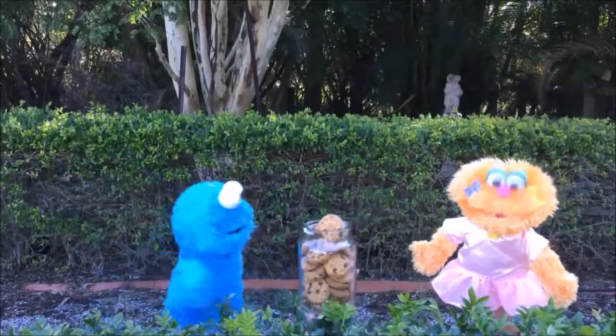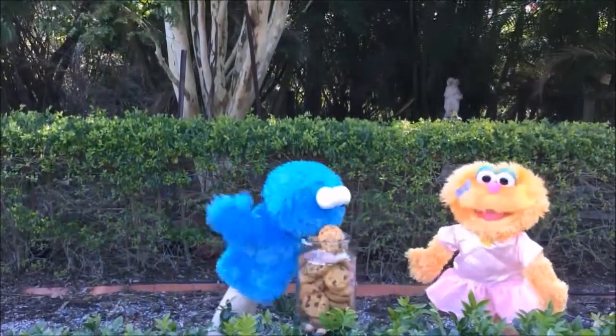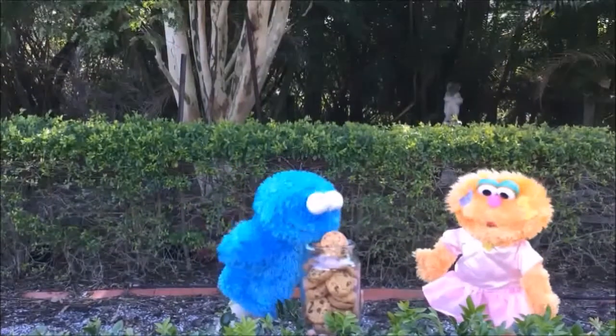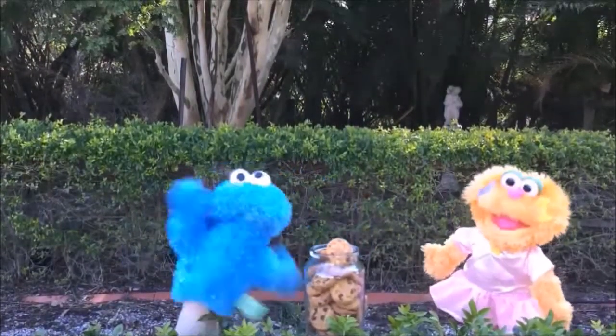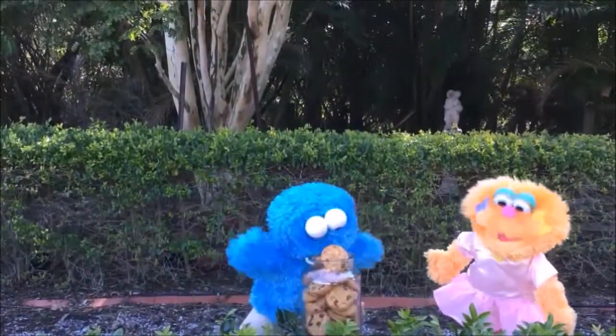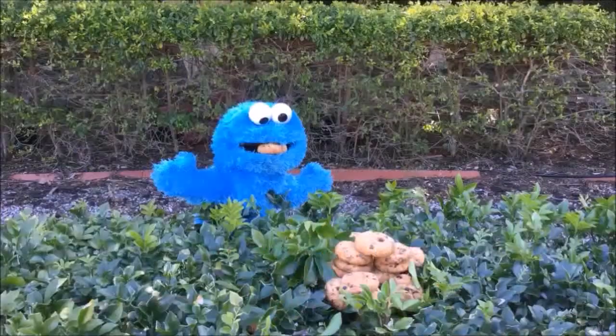Elmo and friends are really concerned about their good pal, the Cookie Monster, as he has been eating far too many cookies. Upon investigation, they have discovered how lipids are stored as fats.